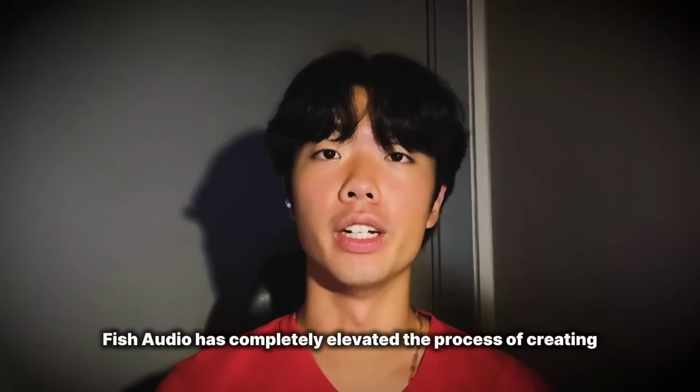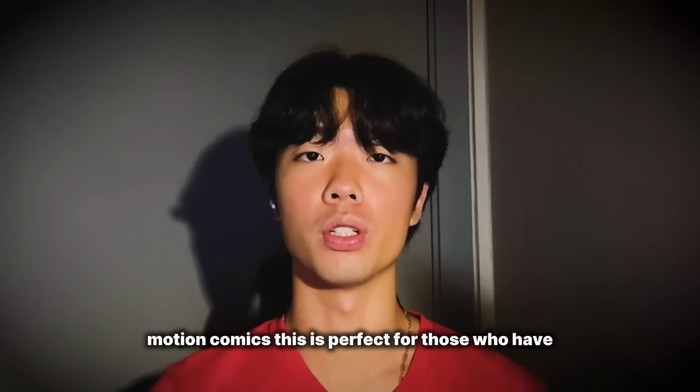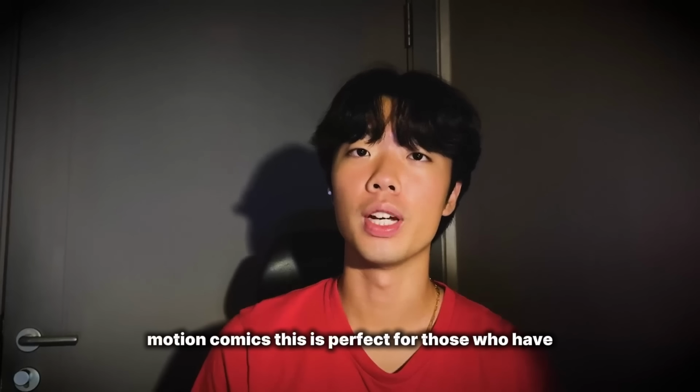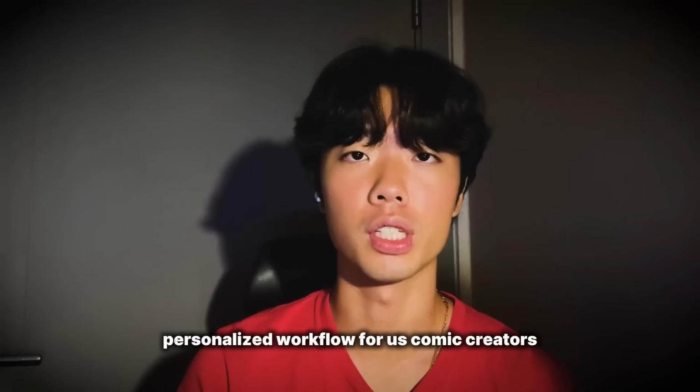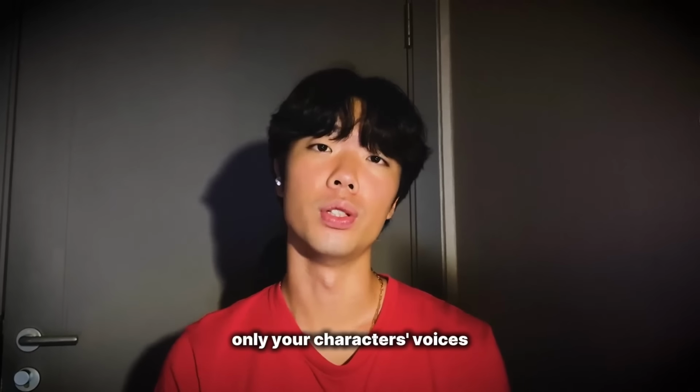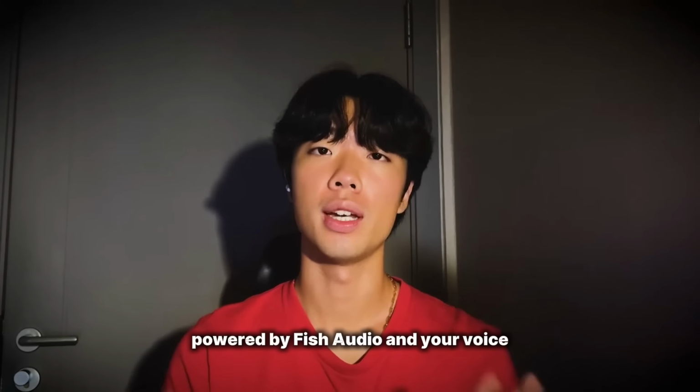Fish has completely elevated the process of creating motion comics. This is perfect for those who have budget and time constraints. It's a completely personalized workflow for us comic creators. Only your characters as voices, powered by Fish Audio, and your voice.